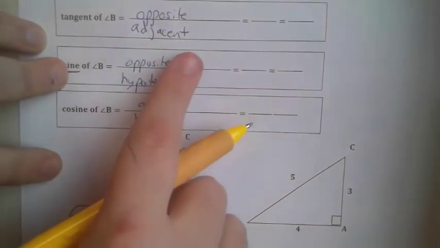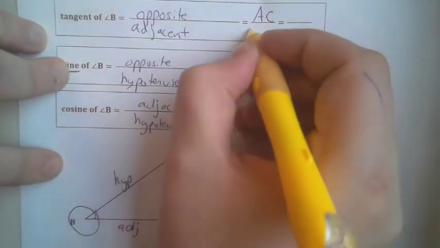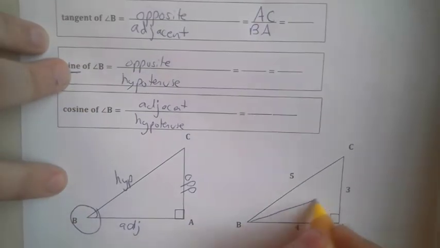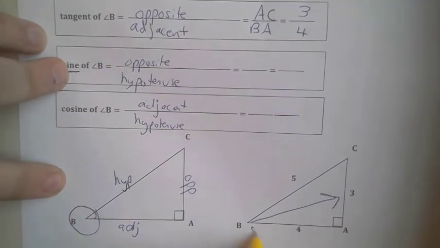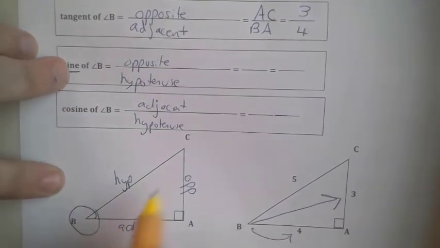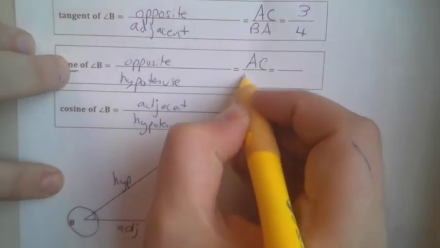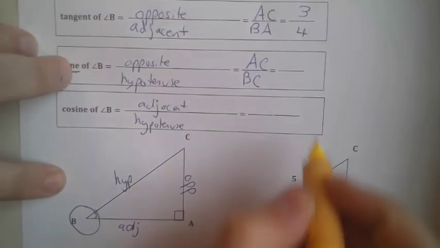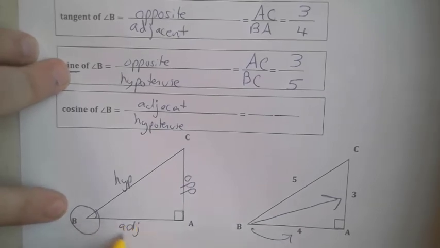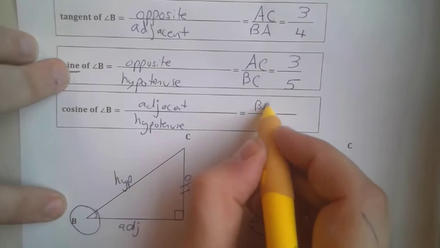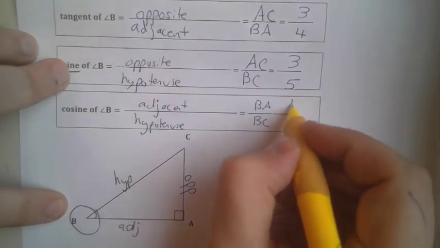So the tangent is opposite, AC, over adjacent, BA, aka 3 over 4. The sine is opposite, AC, over hypotenuse, BC, aka 3 over 5. Finally, our cosine is adjacent, BA, over our hypotenuse, BC, aka 4 over 5.